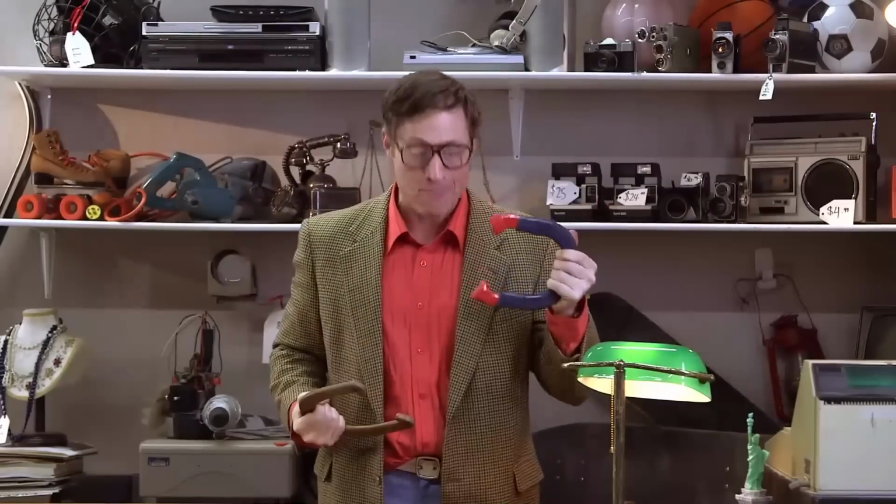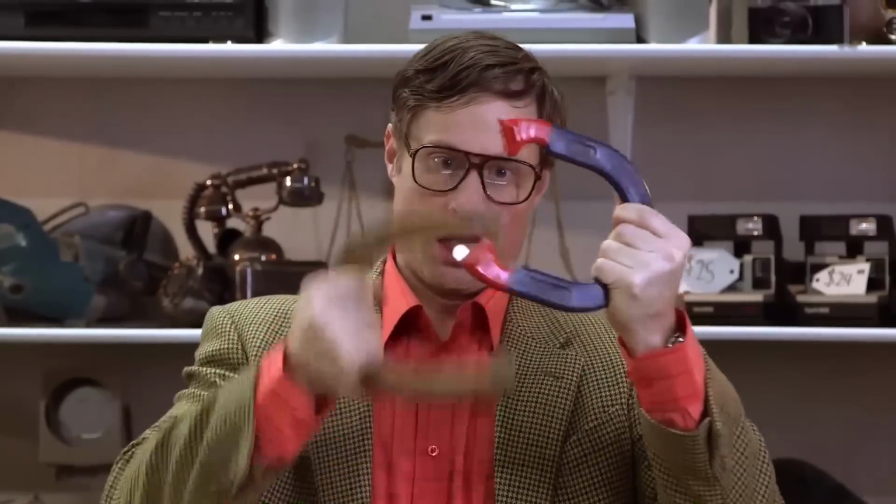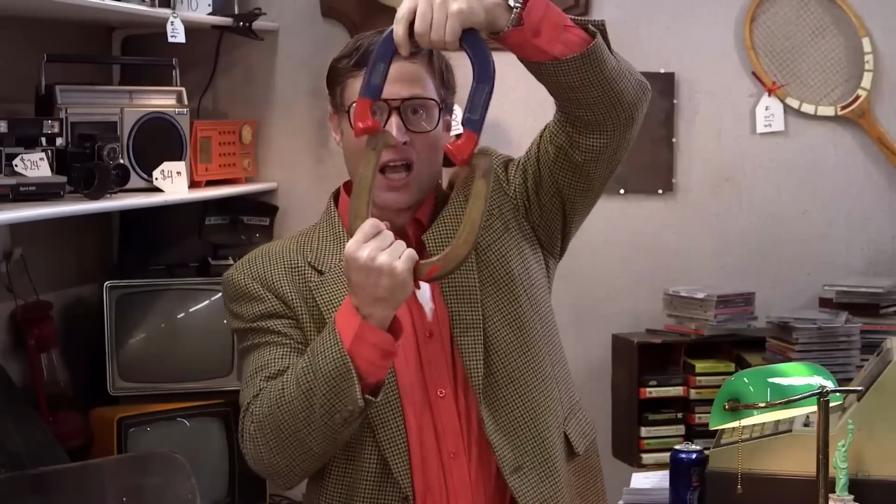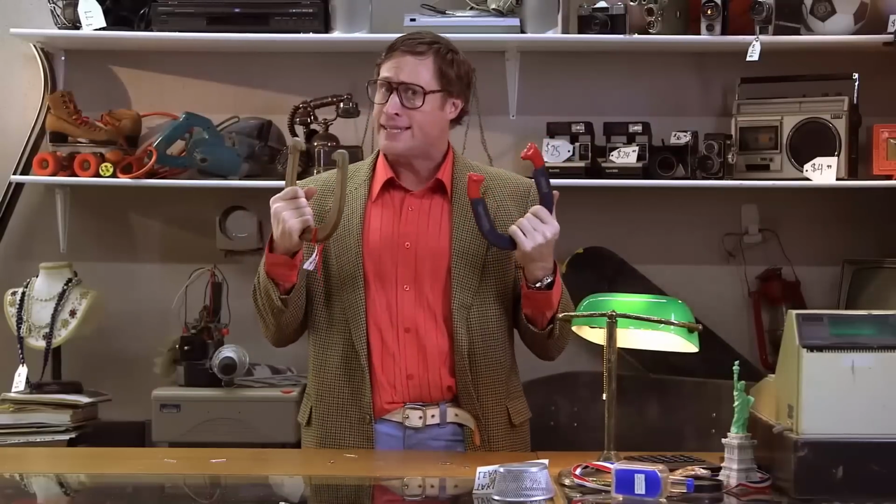So what is attracted to magnets? Only things that are ferromagnetic. Here's the difference. Horseshoe, horseshoe magnet. This one is a magnet. This one is not. But the horseshoe sticks to the horseshoe magnet because this one's a magnet and this one is ferromagnetic. Only things that are ferromagnetic are attracted to magnets. Things that are not attracted to magnets, they're not ferromagnetic. Plastic, banana, mitten, sandwich, magazine.